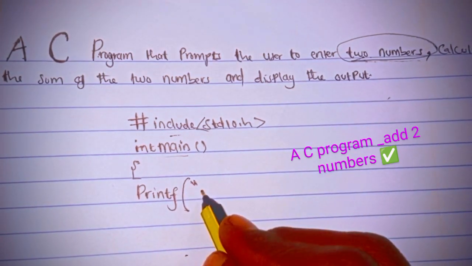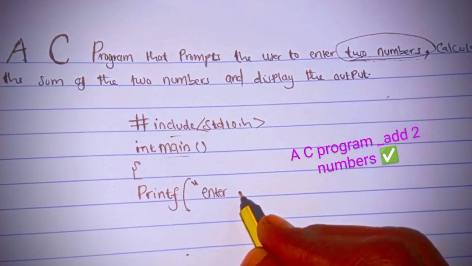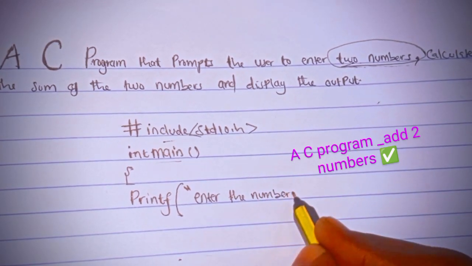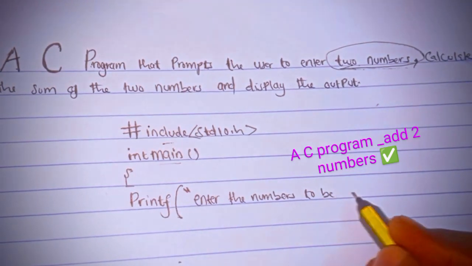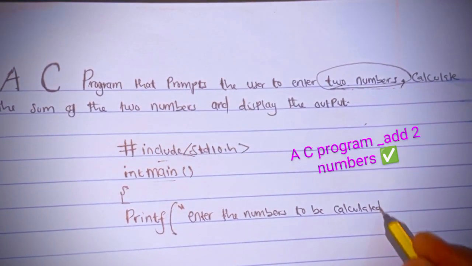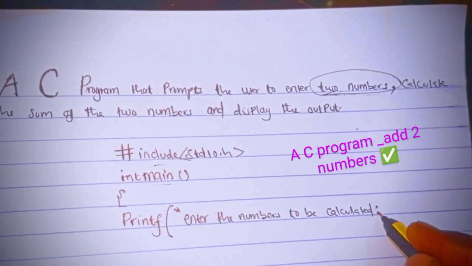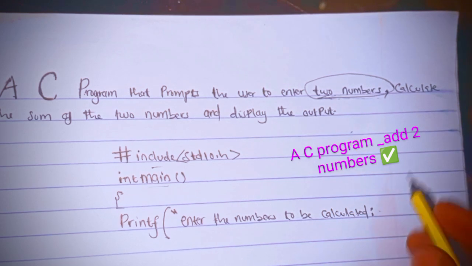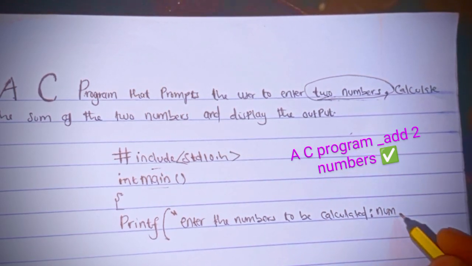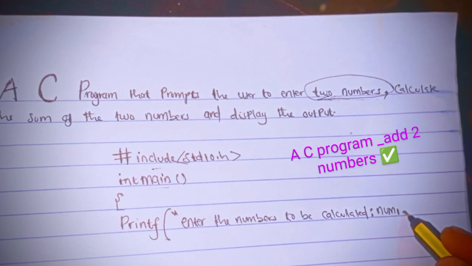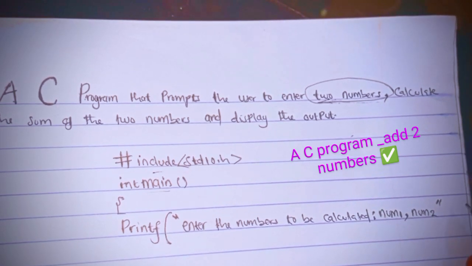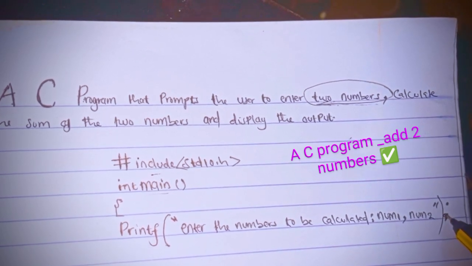So let's write: enter the numbers to be calculated, colon. We need at least two numbers, num1 and num2. This is also important. Let's close this one here with a semicolon. It's very important. We should not forget that.